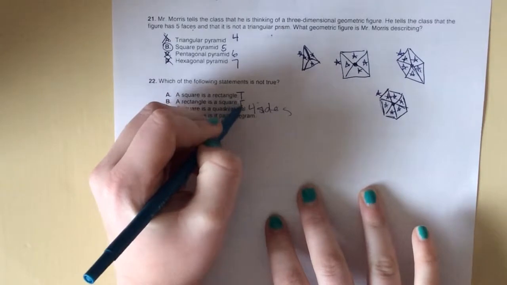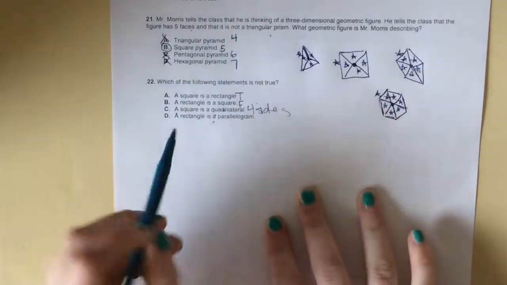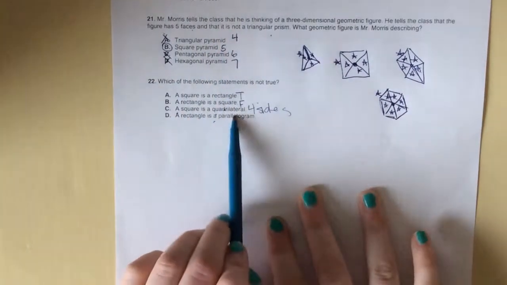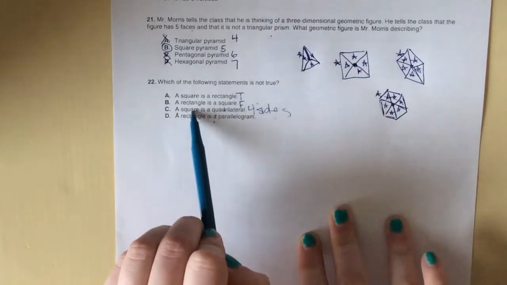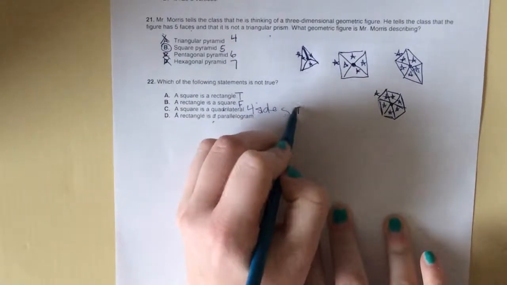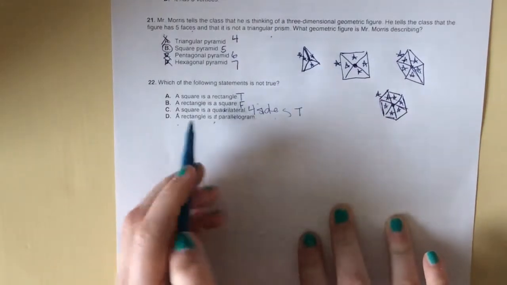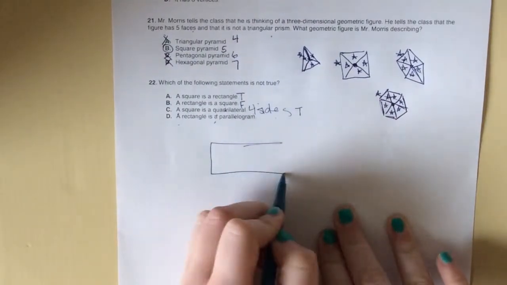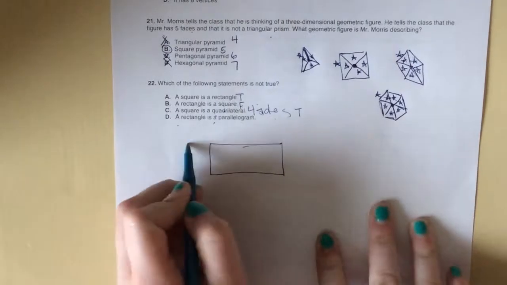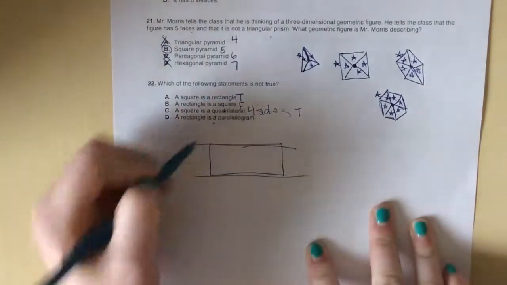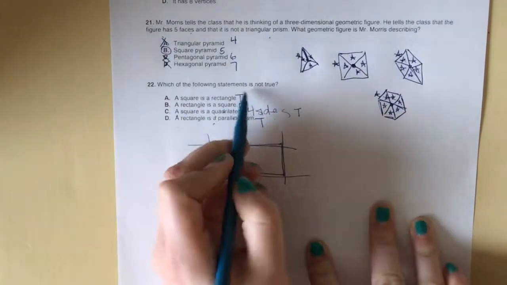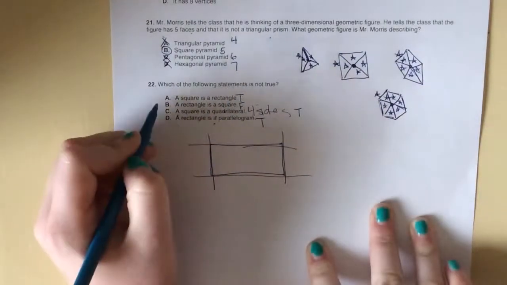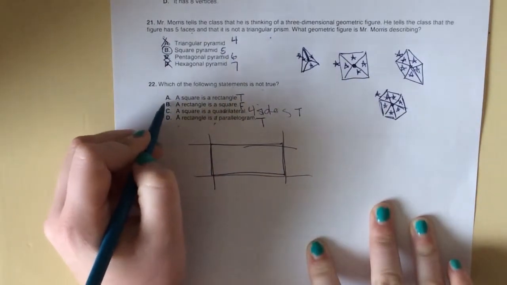This statement is not true. Let's go through the rest of our answers. A square is a quadrilateral. Quadrilateral means 4 sides. So yes, a square is a quadrilateral. That is true. A rectangle is a parallelogram. If we draw a rectangle, we do have 2 sets of parallel lines. So that is also true. The answer for the statement not being true is B.